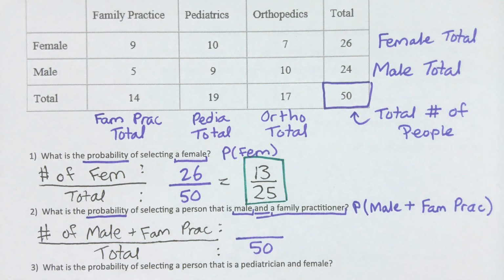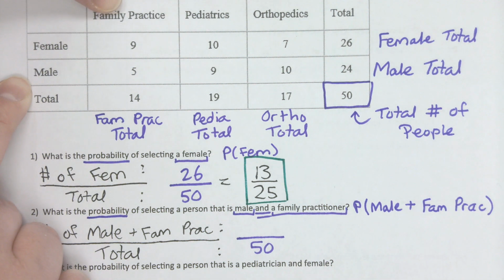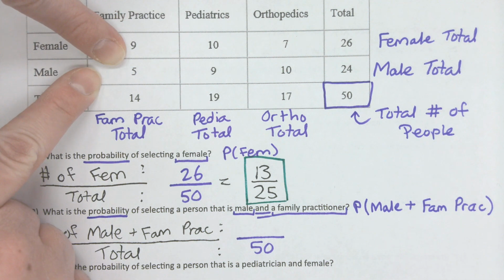Looking at this chart, this table, what number represents male family practitioners? Has both things. Yes? Yes. Male family practice, they meet at the 5.